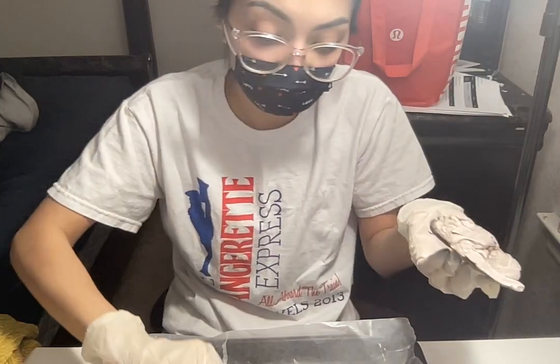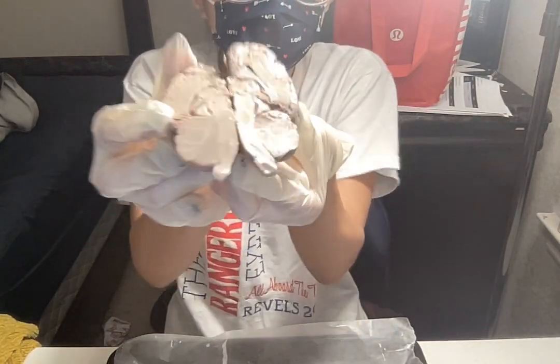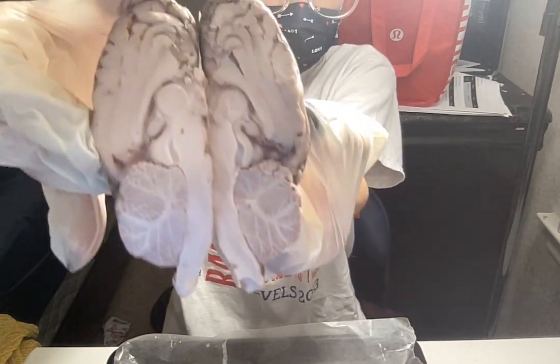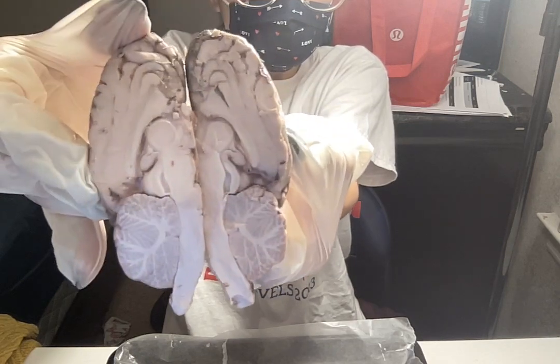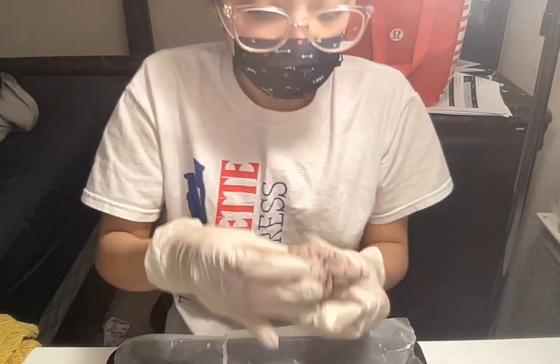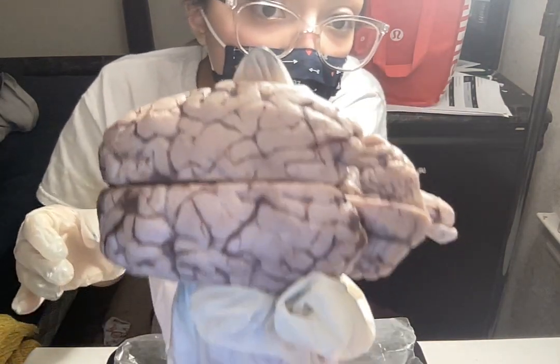Super important. So again, here is the inside of the brain. And then again, this is the outside.